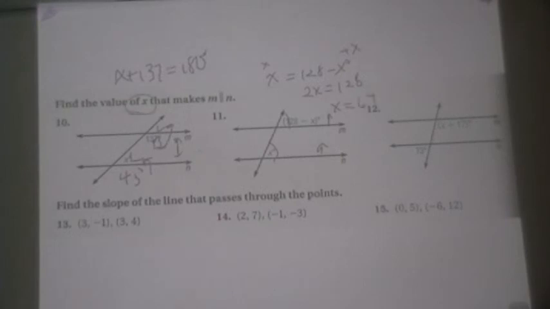Now we remember to check what we're supposed to be doing, which is to find the value of x that would make them parallel. Alright.